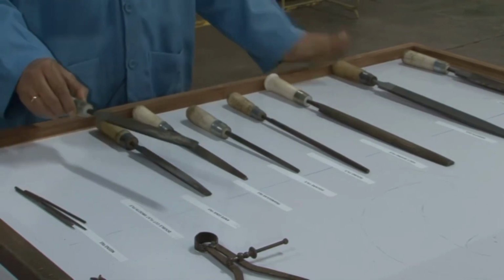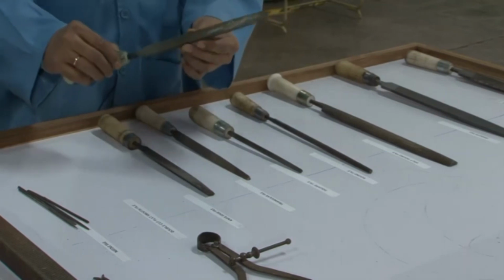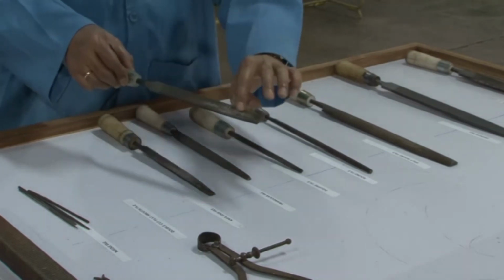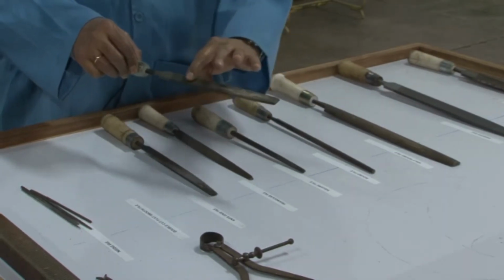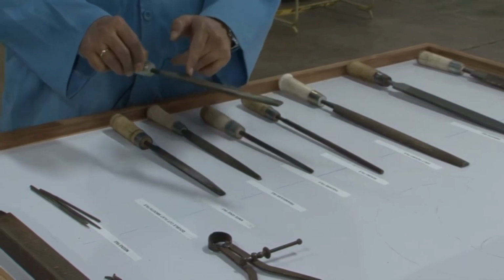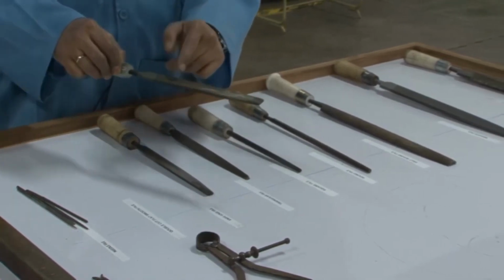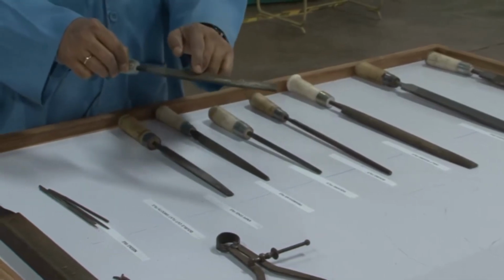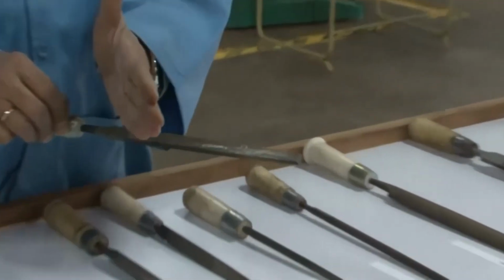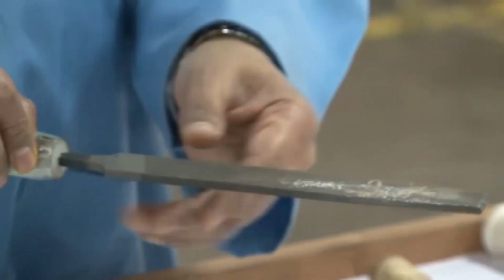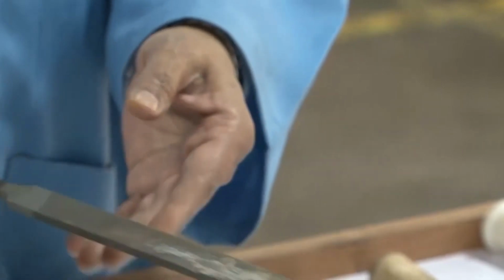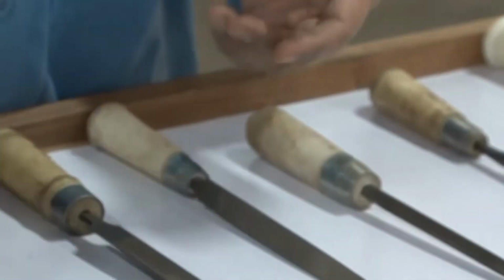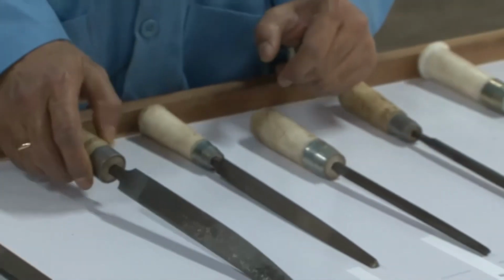Here you can see the double cut flat smooth file. Double cut because here the directions of these teeth, or so to say the grooves, are in two directions, one in this direction, another along this direction, 90 degrees to the other one. So, therefore, it is called the double cut flat smooth file.